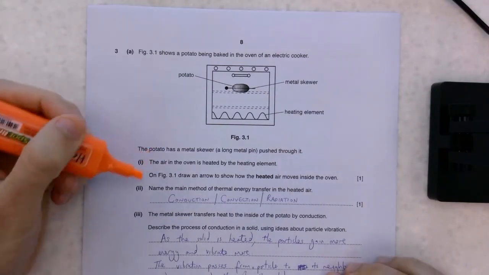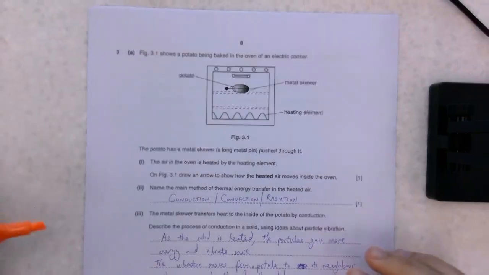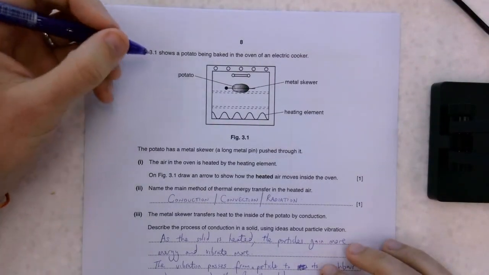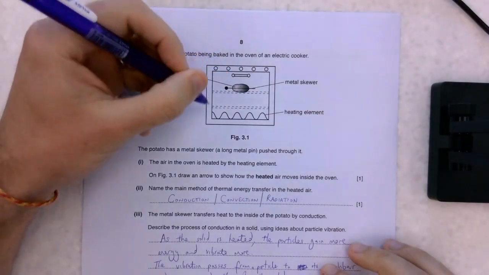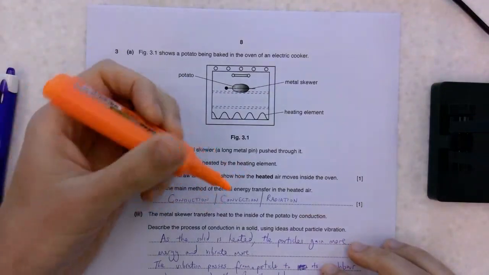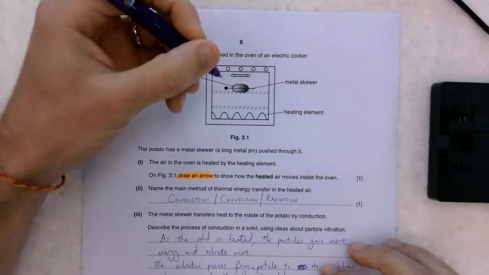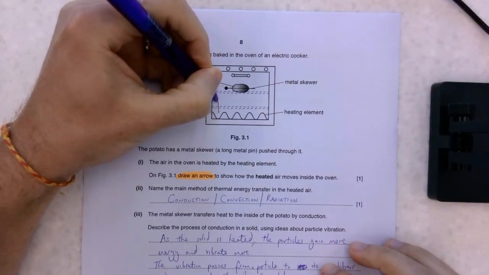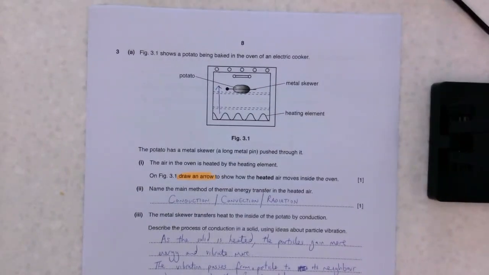We're told here that the air in the oven is heated by the heating element. And what you should know is that when you heat air, the air gets less dense. So what we're expecting is, remember to draw an arrow. This is something that a lot of students forget to do. That should show that my heat is causing the air to move up. So any arrow pointing up is going to be sufficient here.